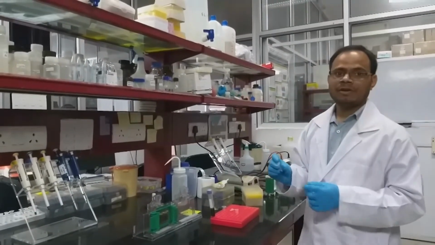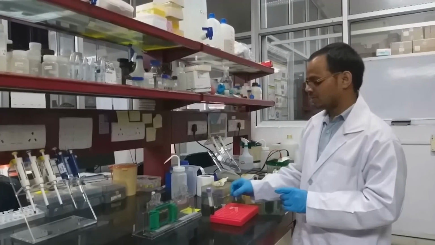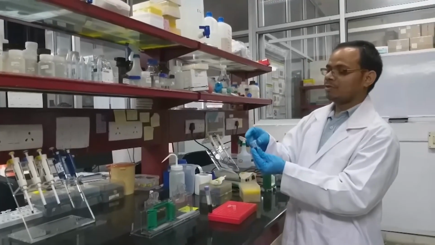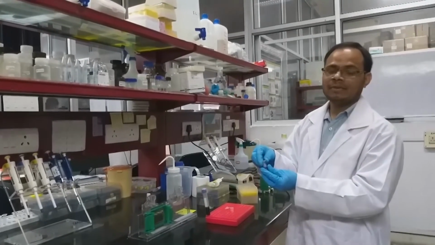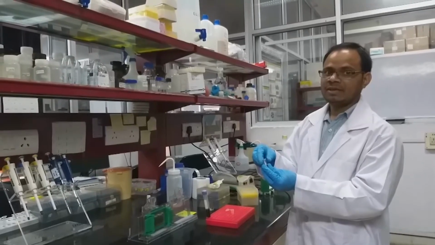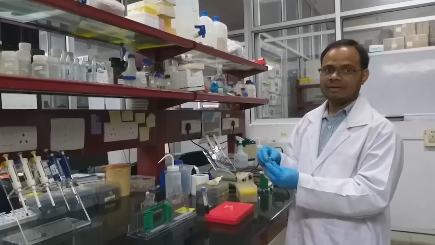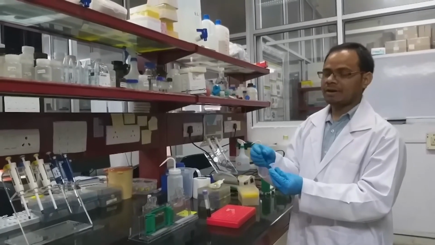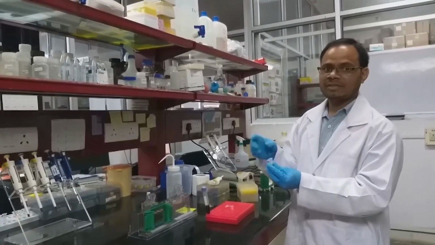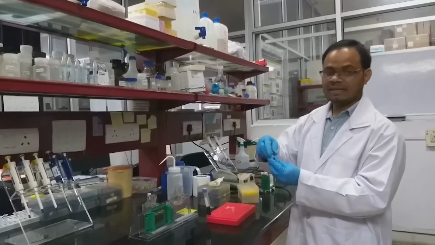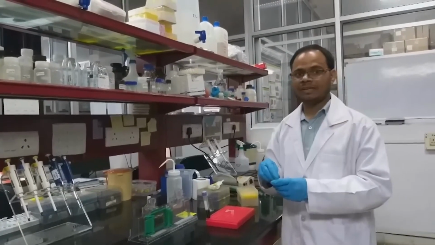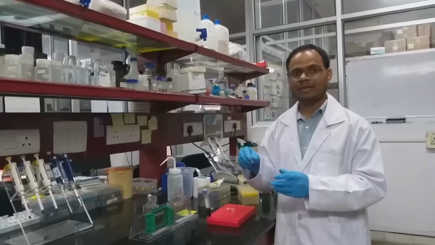You can tap down or pipette this protein solution. Then we have to heat it for 3 minutes at 100 degrees Celsius, so that all the polypeptide chains, dimers, or if any multimers are present, they will break down and we can see a nice band. So I am going to heat this at 100 degrees Celsius for 3 minutes.